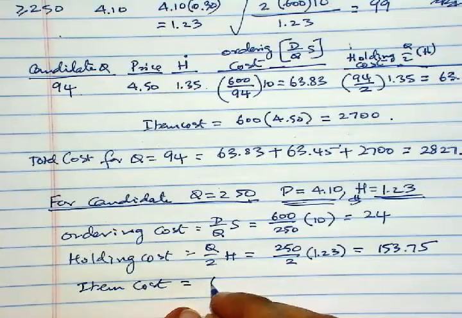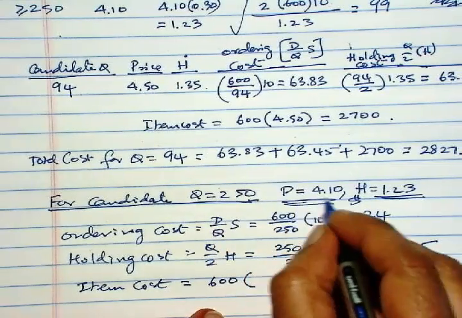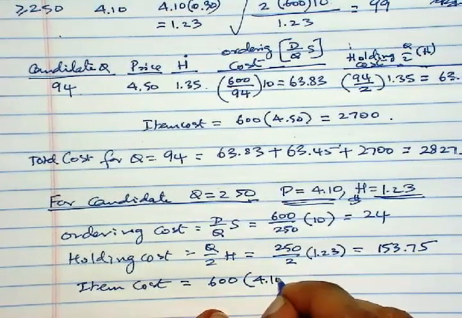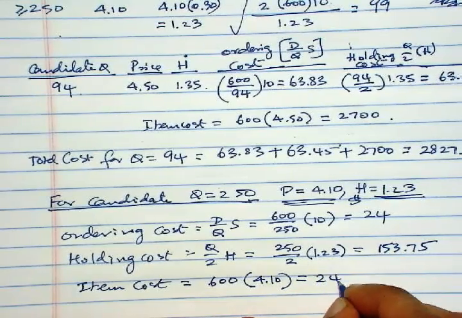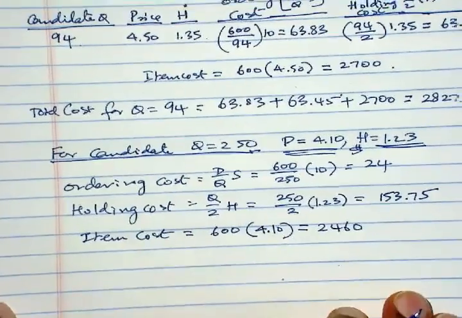And item cost is annual demand of 600 times $4.10, that will give us 2,460.